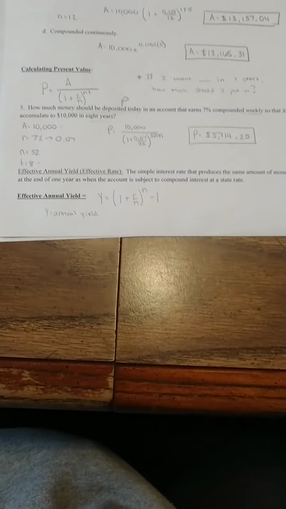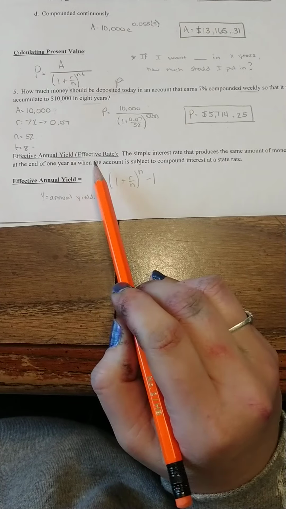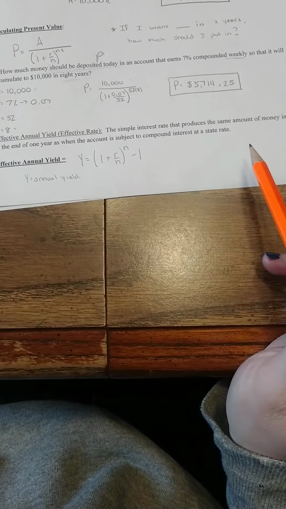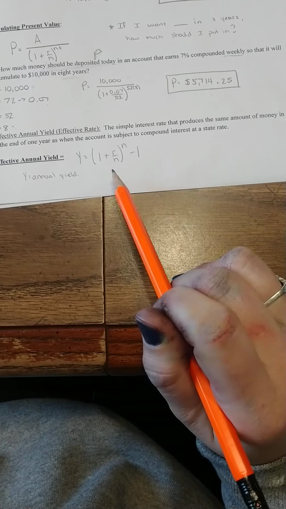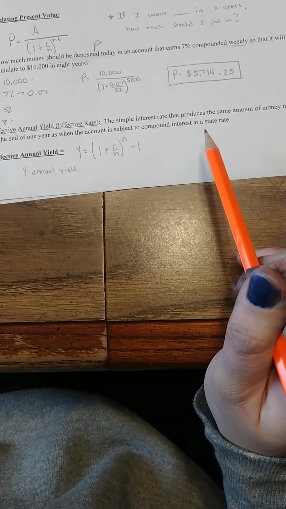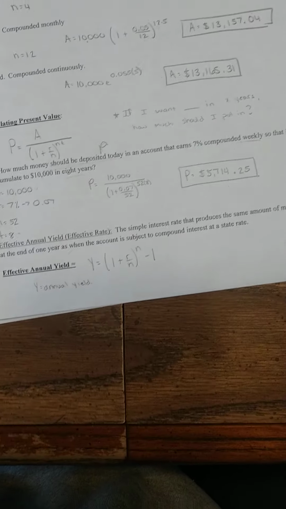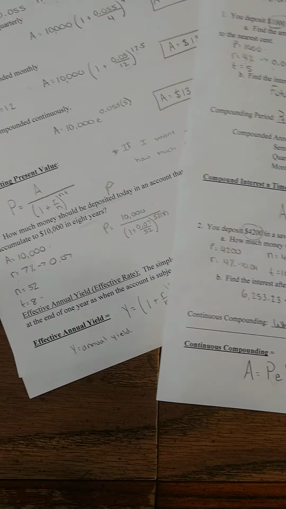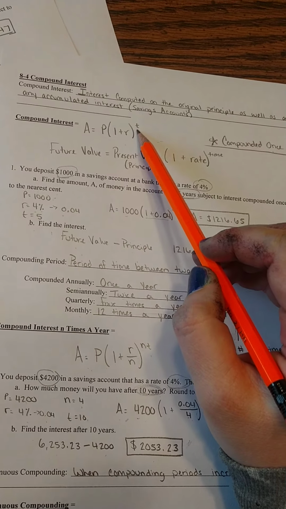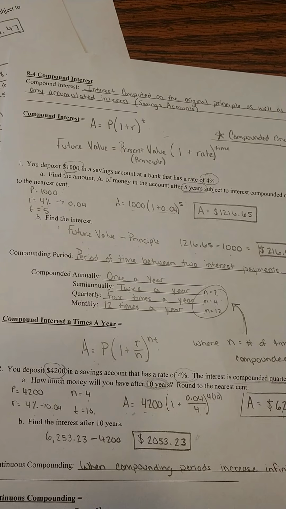Your effective annual yield, also called your effective rate, is the simple interest rate that produces the same amount of money in an account at the end of 1 year as when the account is subject to compound interest at the same rate. Which simply means, we are doing a compound interest formula.